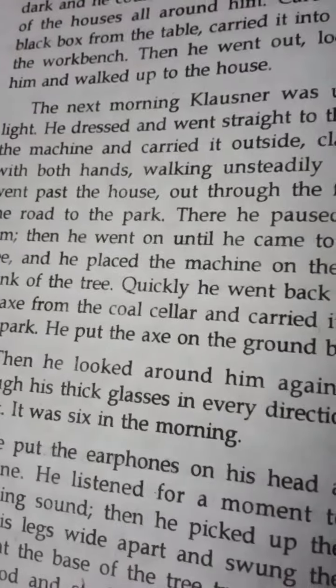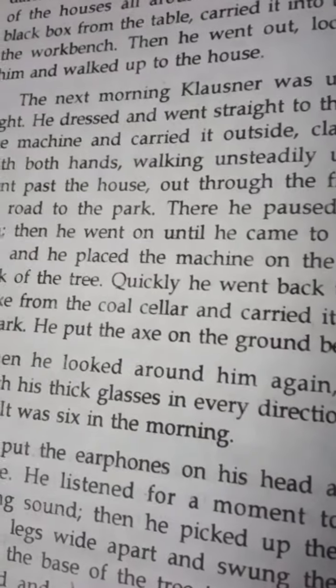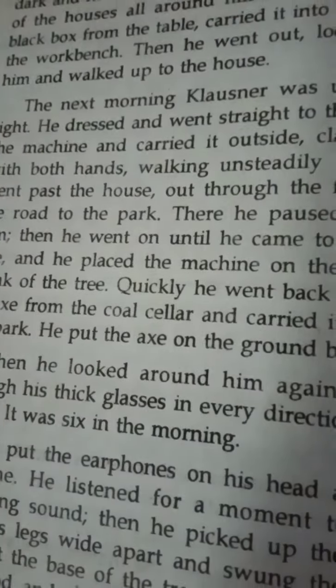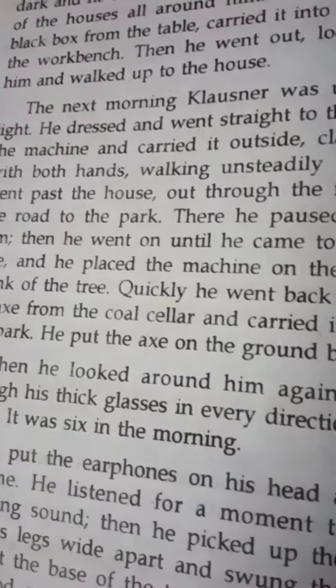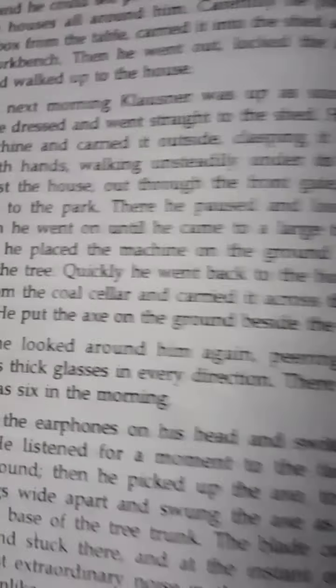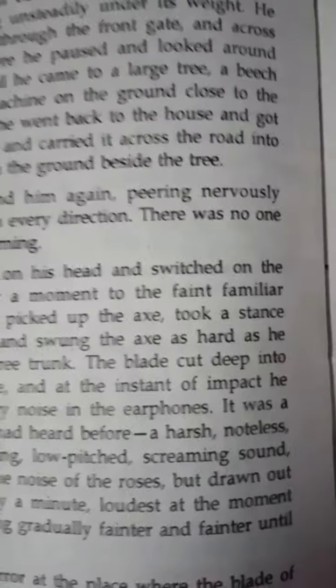Next day, Losner tests his theory with his machine in a park by hitting the base of the trunk of a tree with an axe. He hears a sound and telephones Dr. Scott, requesting him to come immediately. Okay, let's start from here.